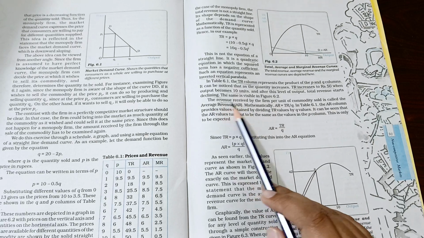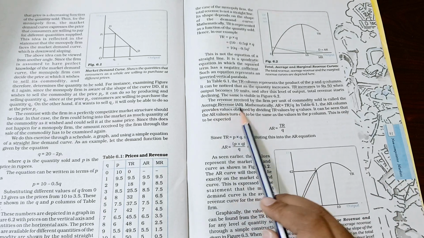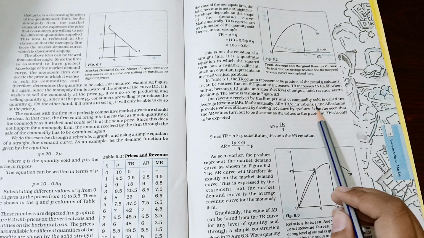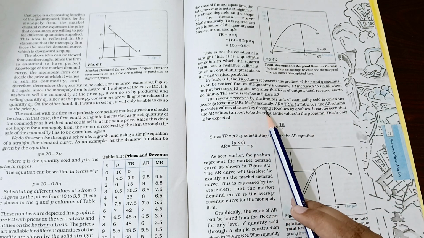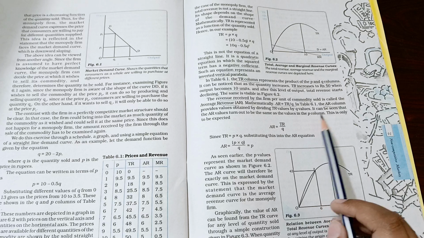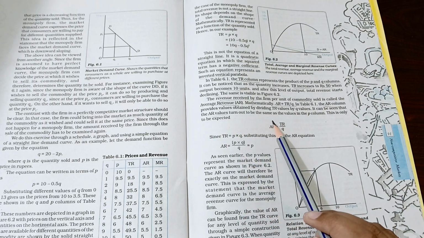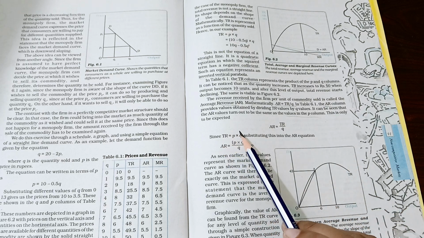The revenue received by the firm per unit of commodity sold is called the average revenue. Mathematically, AR = TR/Q. In table 6.1, the AR column provides values obtained by dividing TR values by Q values. It can be seen that the AR values turn out to be the same as the values in the P column. This is only to be expected.